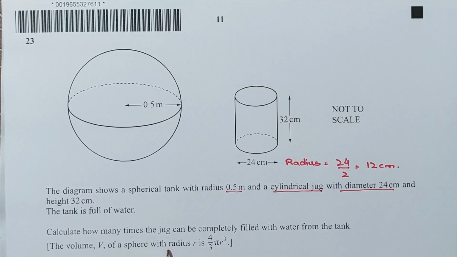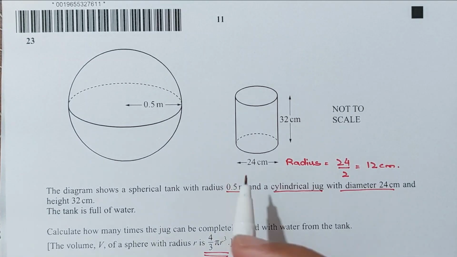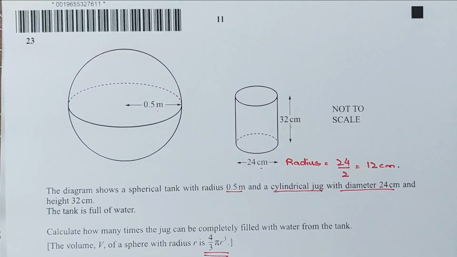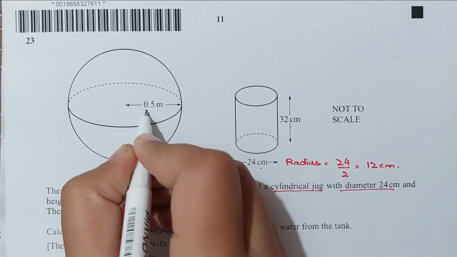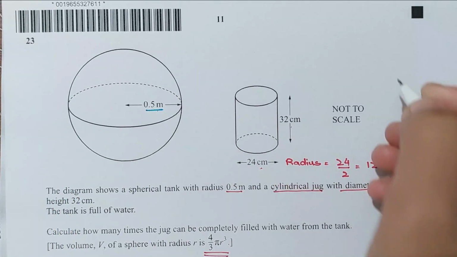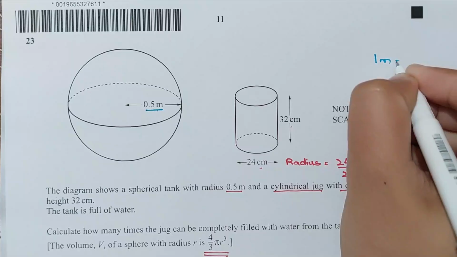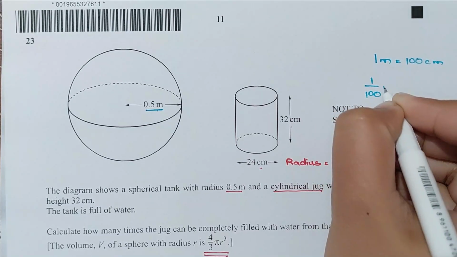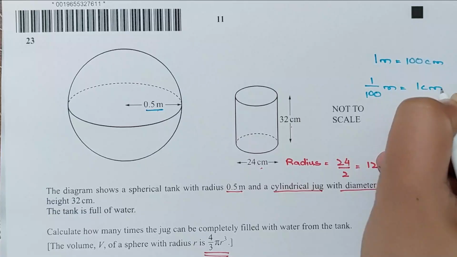The volume of a sphere with the radius. So first things first, we have to convert all of them into 1 unit. This is in meters, this is in centimeters, this is in centimeters. We have the conversion: 1 meter equals 100 centimeters, and 1 over 100 meters equals 1 centimeter.